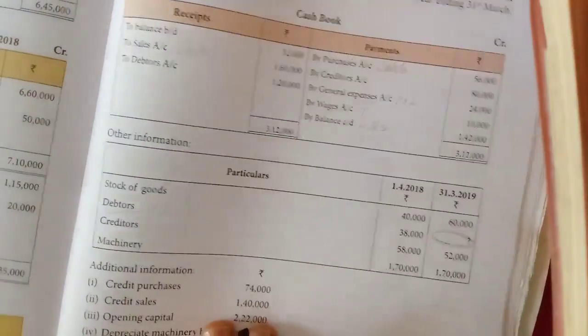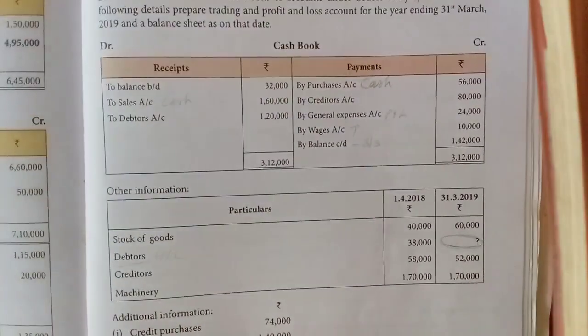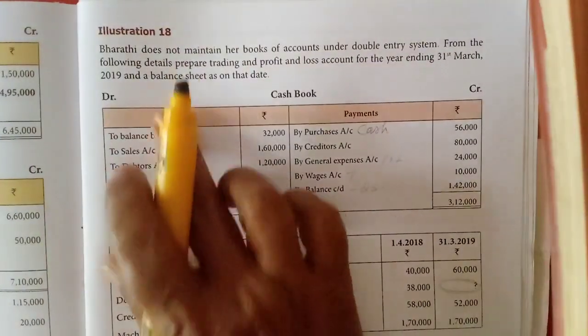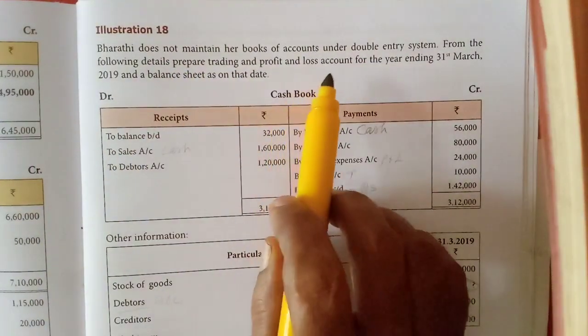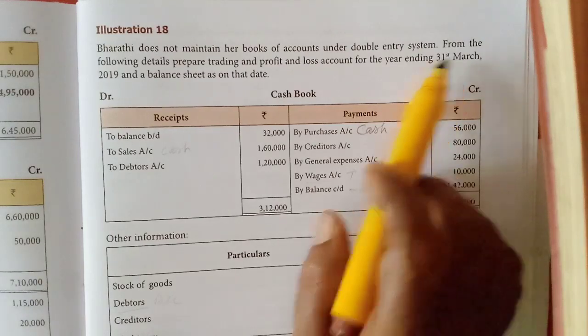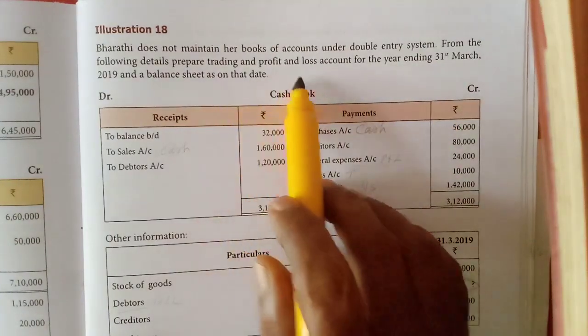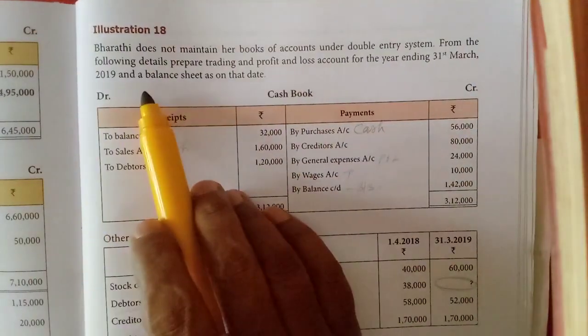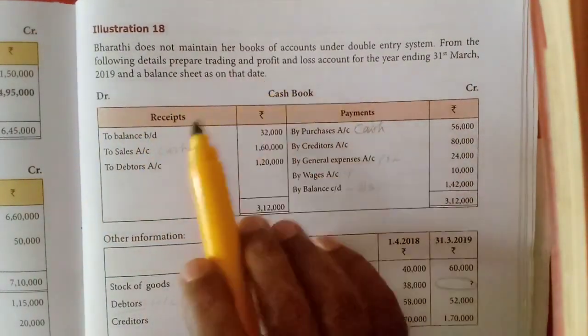So now we will see the 18th problem. I will show you the 18th illustration. Bharati does not maintain her books of accounts under the double entry system. From the following details, prepare the trading and profit and loss account for the year ending 31st March 2019 and a balance sheet as on that date.